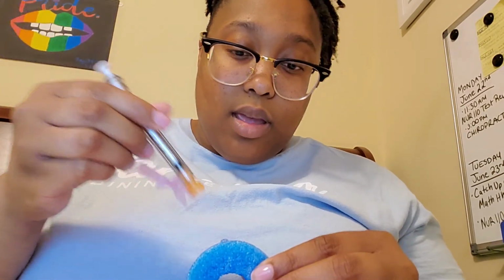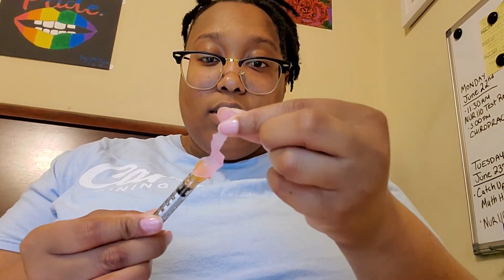All right, and that is squirting everywhere, but that is how I would administer that. Now I'll put the safety on, and this would go into the sharps container.